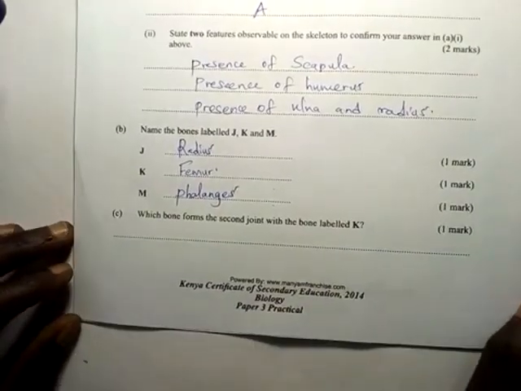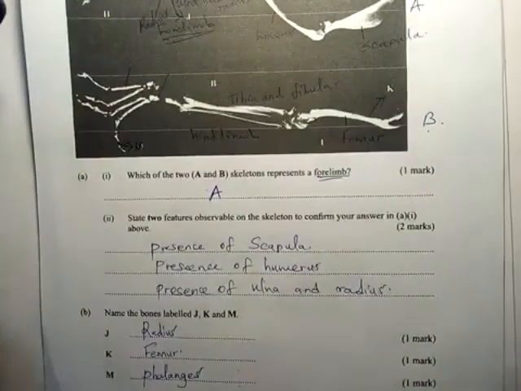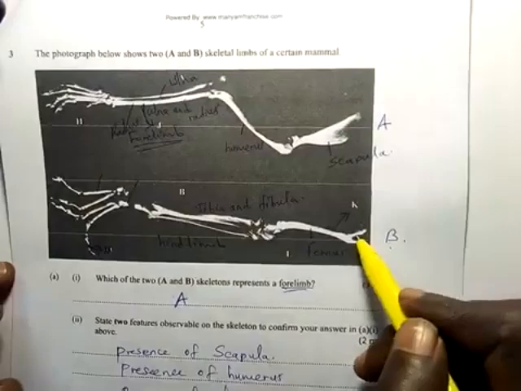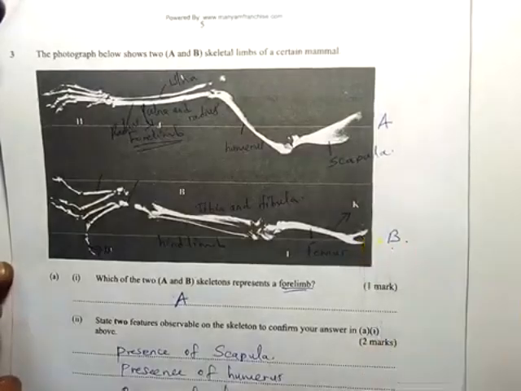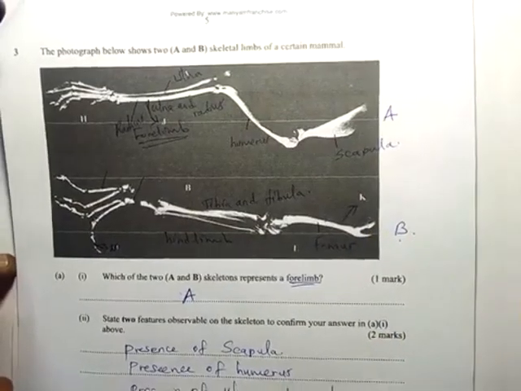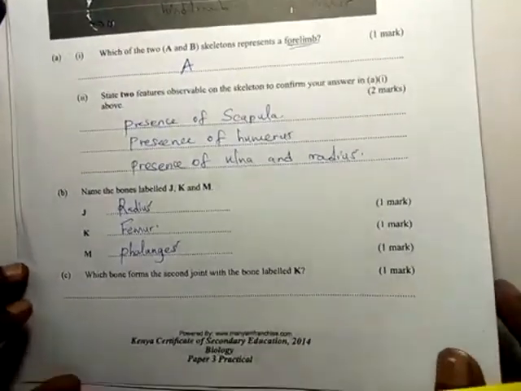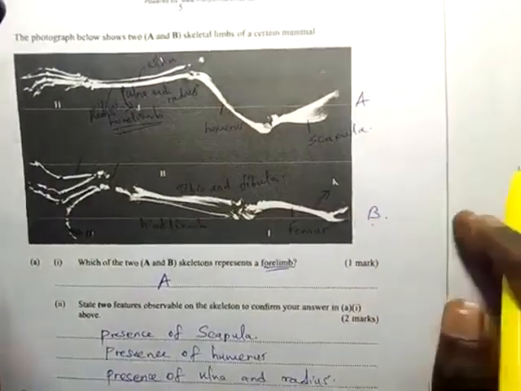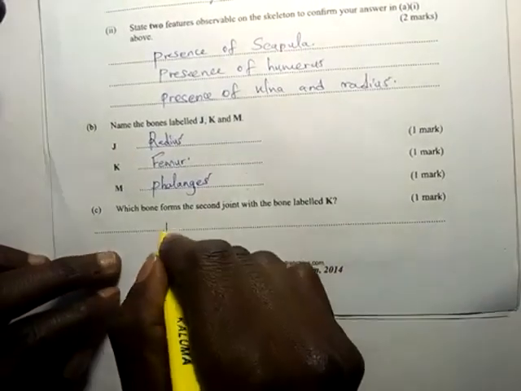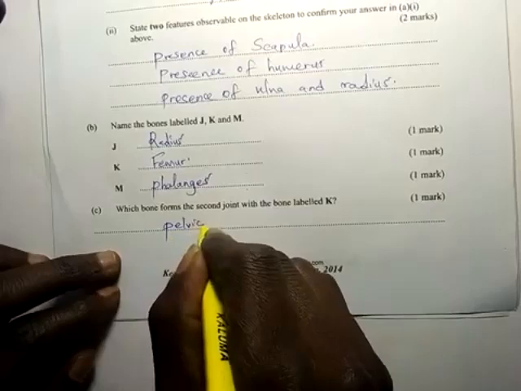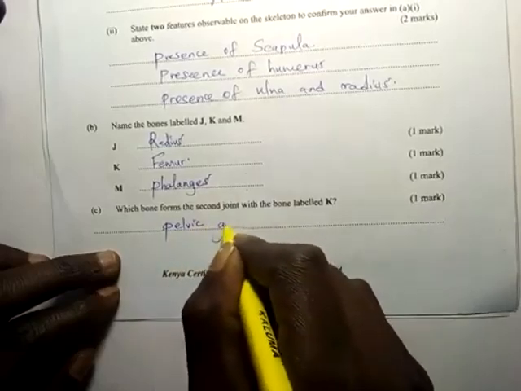Which bone forms the second joint with the bone labeled K? Now K is the femur. Which bone forms the second joint? We are asked about the bone above K, above the femur. You know that is the pelvic girdle.